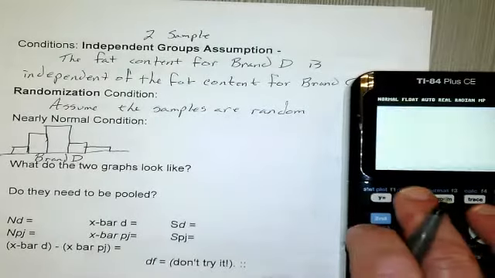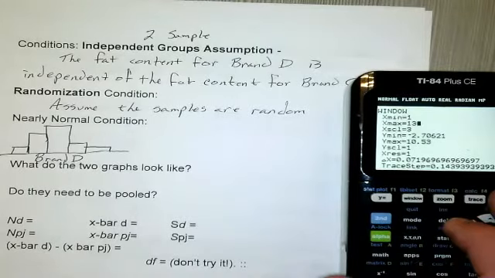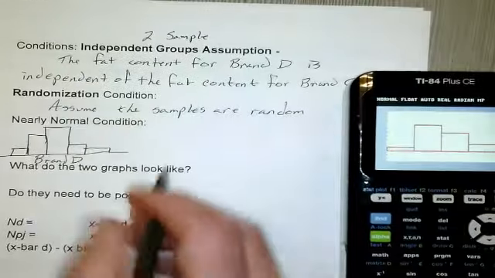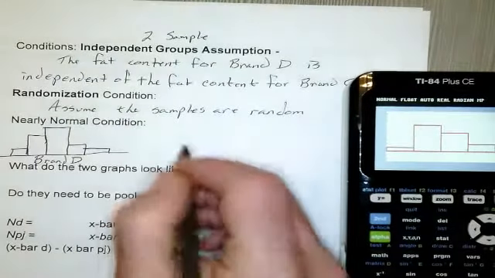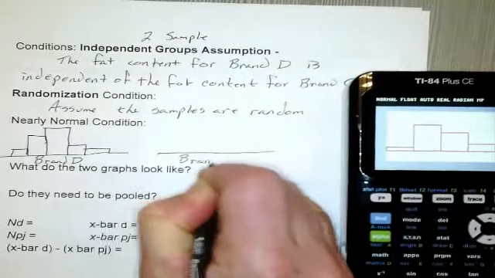Oh, no, don't want that. So let's go window. It had smaller numbers, so I'm going to go 1 to 13 and then graph that. Yeah, that looks a little bit better. See them here. Okay, and this is going to be brand PJ.